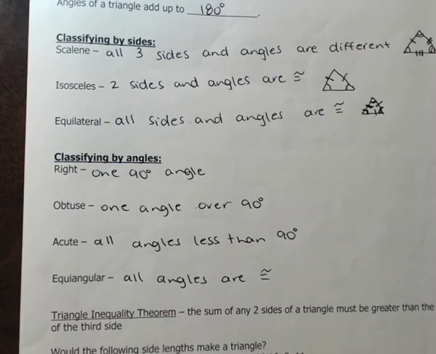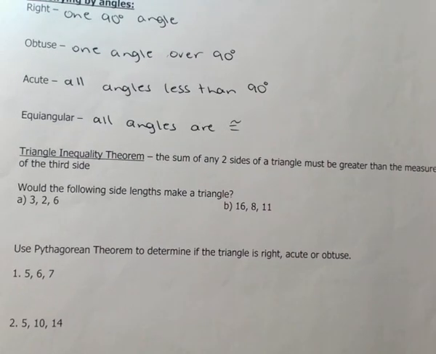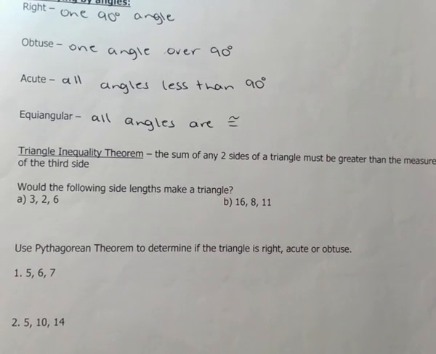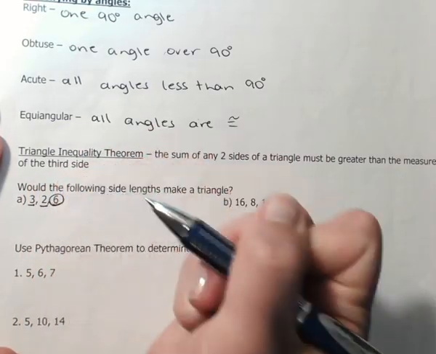Alright, then we have the triangle inequality theorem. That means that the sum of any two sides of a triangle must be greater than the third side. So always check the smallest two, because then we'll know that this is true. Would the following make a triangle? So 3 plus 2, is that greater than the third side? No.